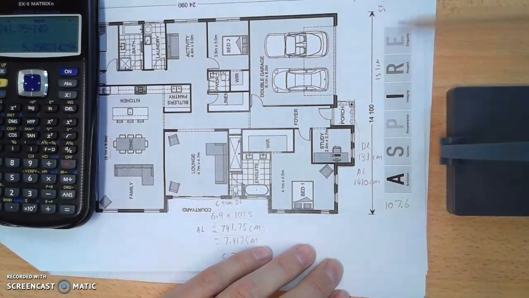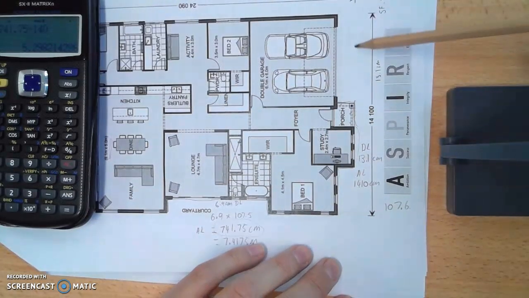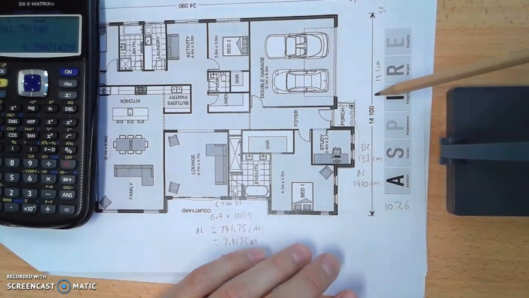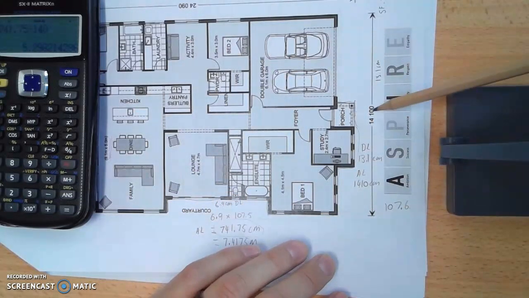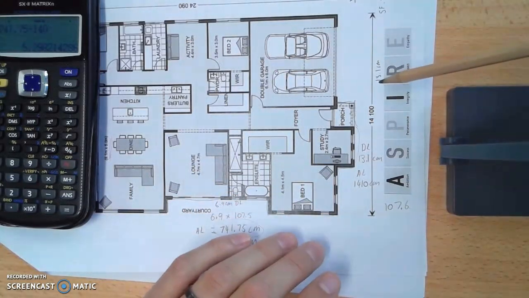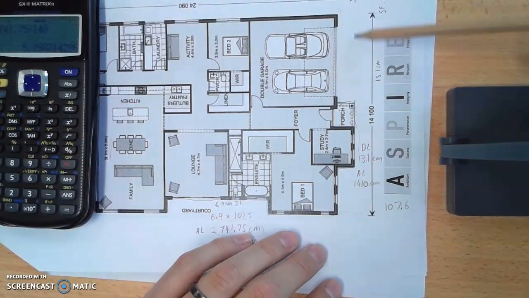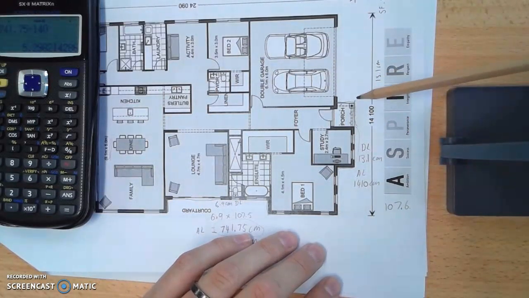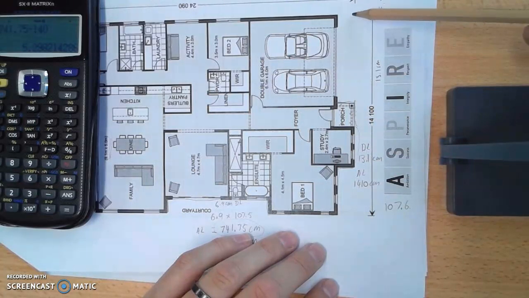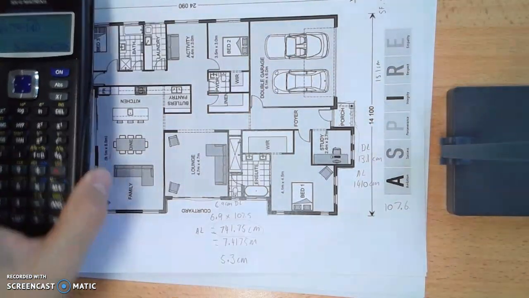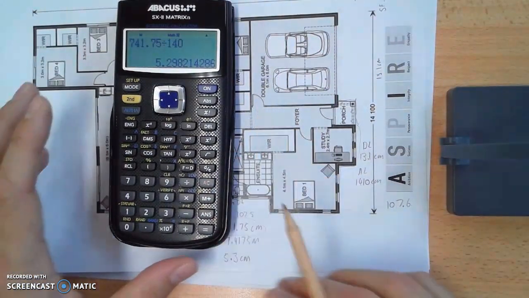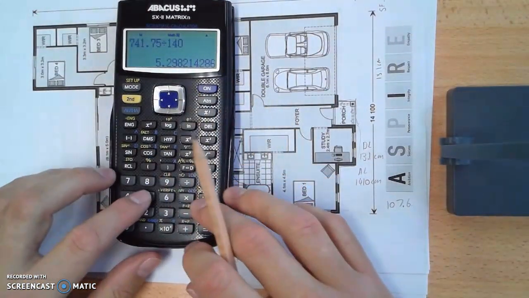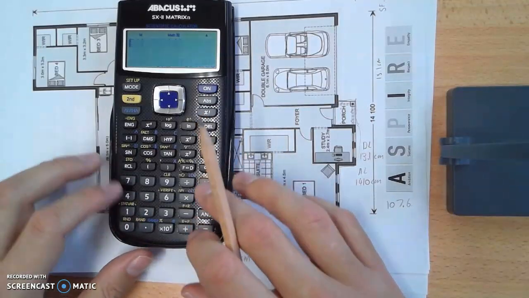So what I've told a few people is, when you get your diagram and you've got your block on there, with your scale factor of 140 or 150, find out where the house is going to start along here and draw a little dotted line.